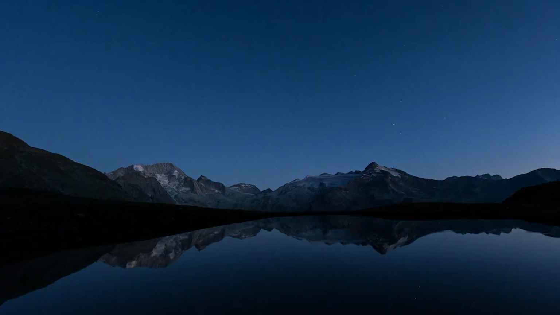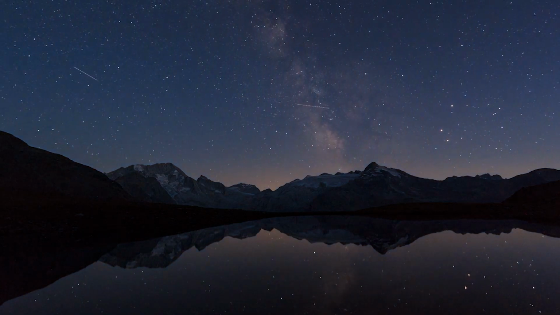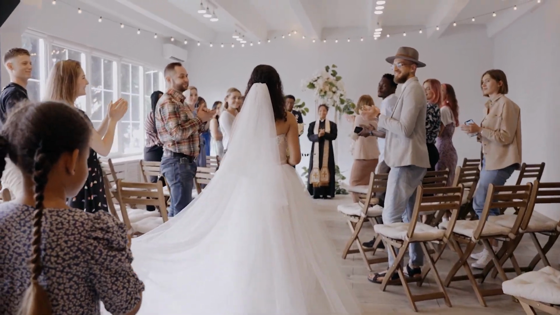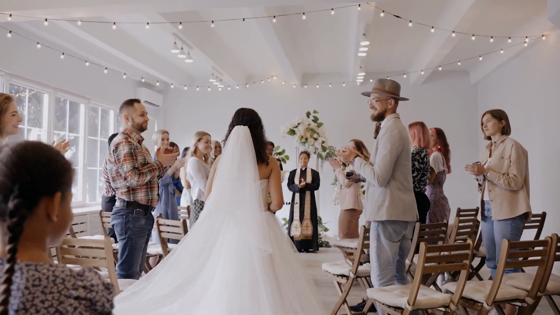Astrophotography. It varies in use. For example, if you want to take a wide sky or just the moon. The focal length ranges from 14 millimeters to 500 millimeters. And wedding photography, which was my job, we used the whole range of focal lengths from 16 millimeters to 200 millimeters and so on.